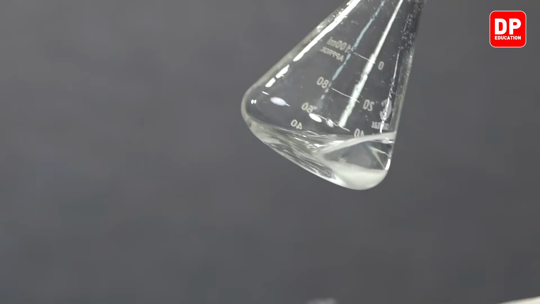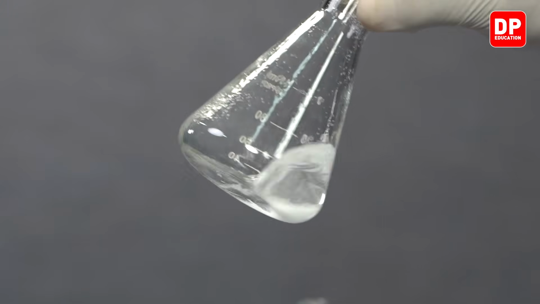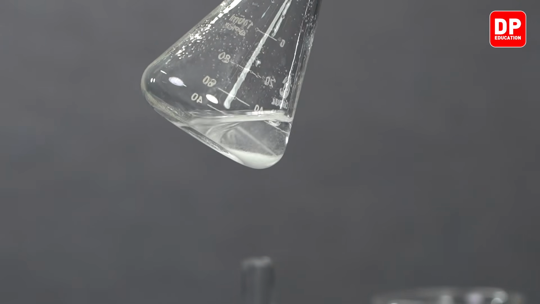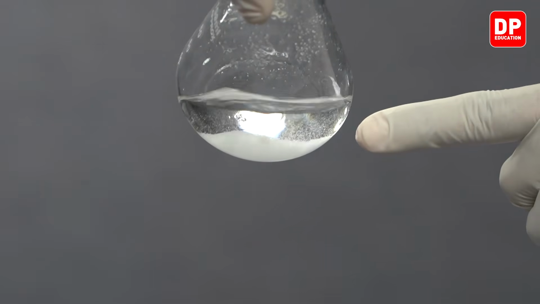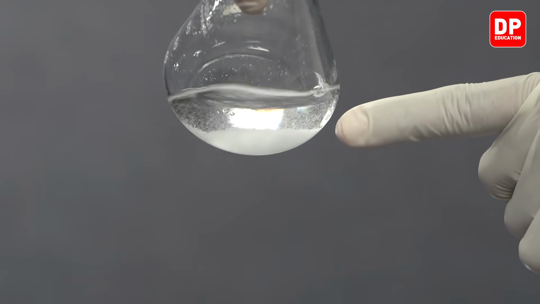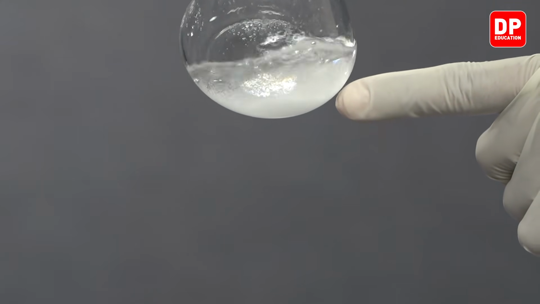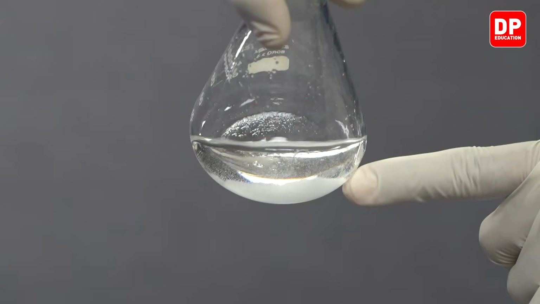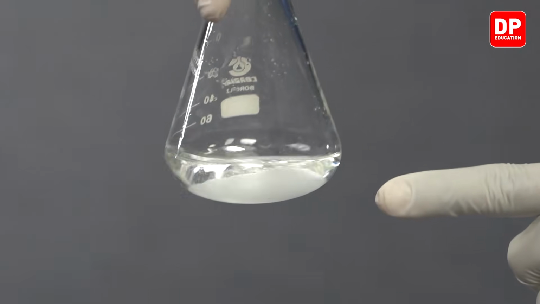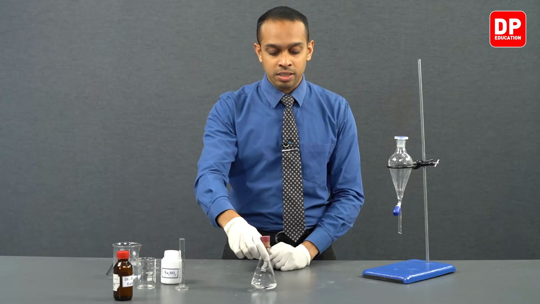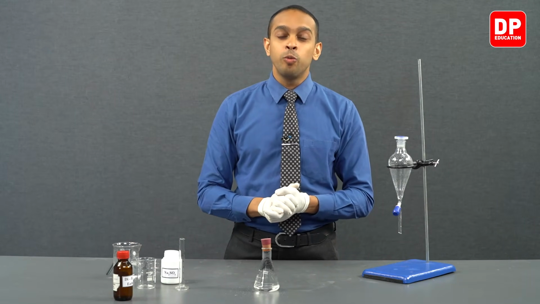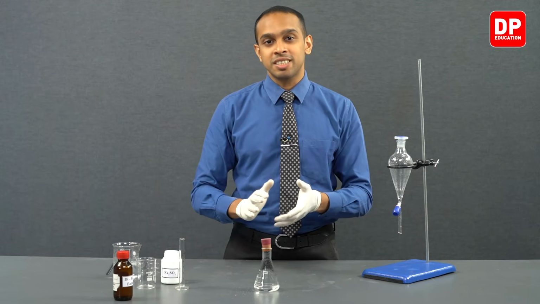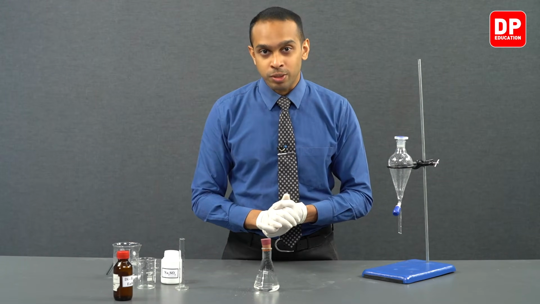You can see all of the sodium sulfate is dispersed and they are not clumping together. As you can see here students, the sodium sulfate is not clumping together when swirled. This indicates that there are no traces of water additionally found in this diethyl ether layer. Now we can move on to the next step of this process.